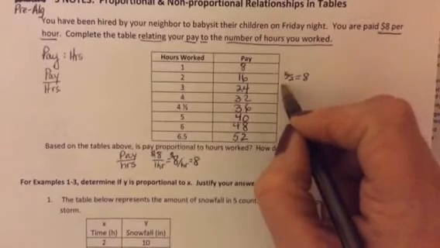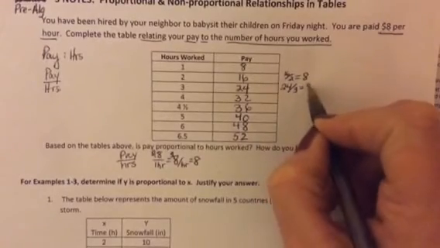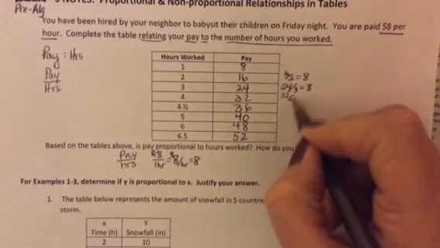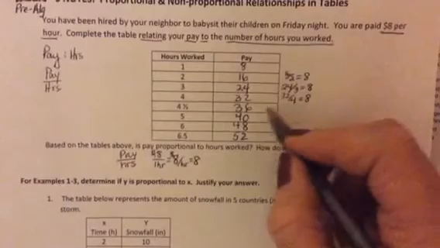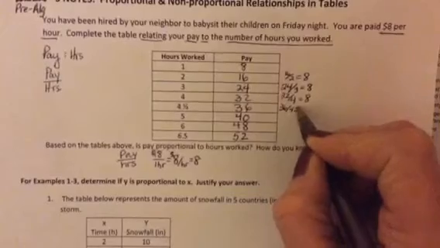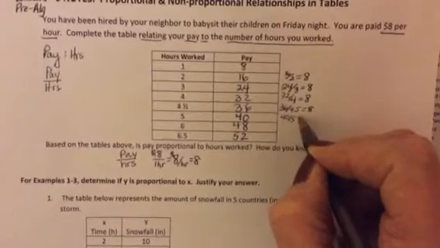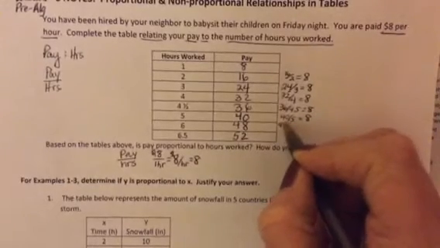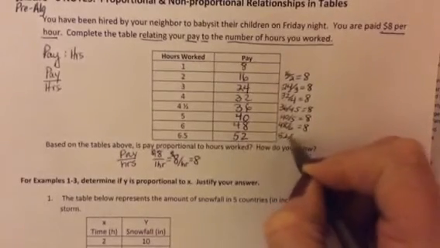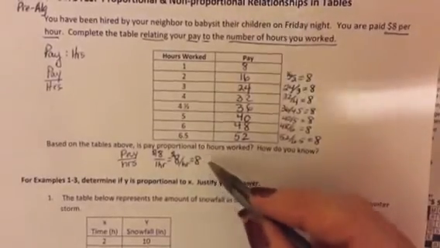So that one works. 24 divided by 3, now that's 8. And then 32 divided by 4, that's 8. 36 divided by 4.5, you'll get 8. 40 divided by 5 is 8. 48 divided by 6 is 8. And 52 divided by 6.5 is also 8. So how do you know that they're proportional?